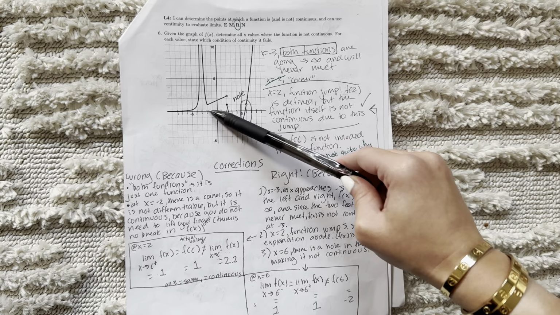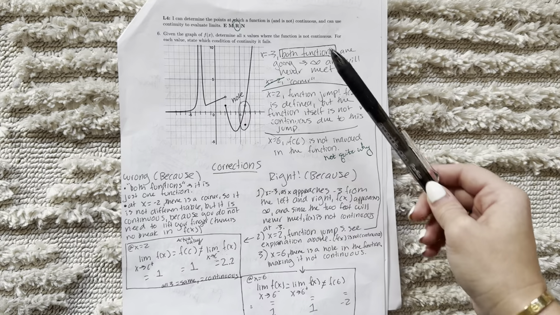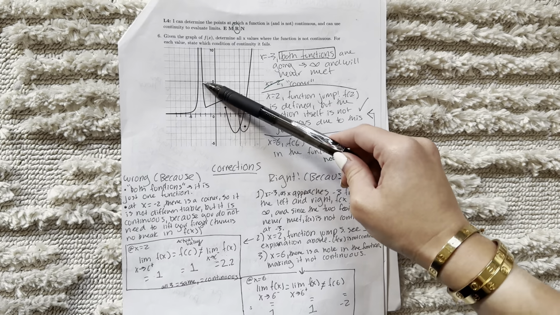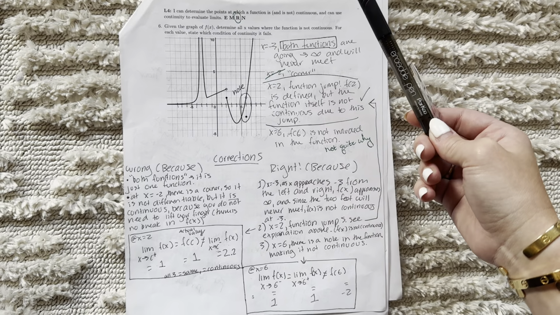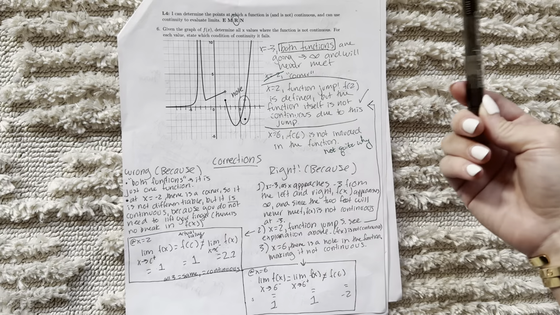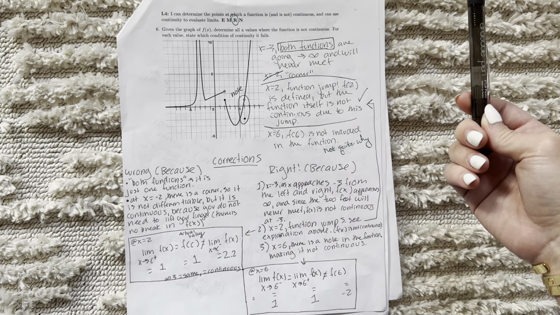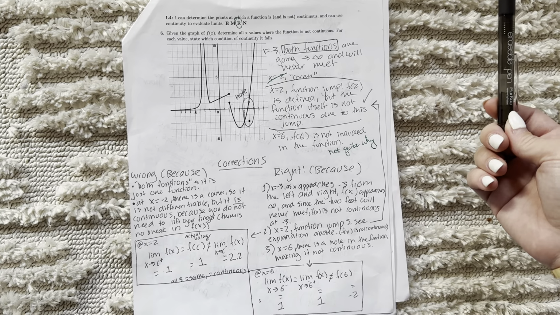It is continuous, the function. It's just not differentiable, and I had gotten confused because the corner means that the function is not differentiable and is one of the grounds for it not being differentiable, and I just got confused. And yeah, so that is my video.